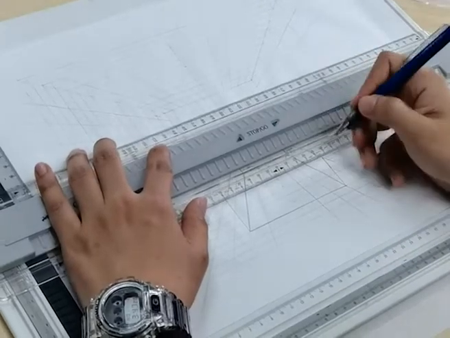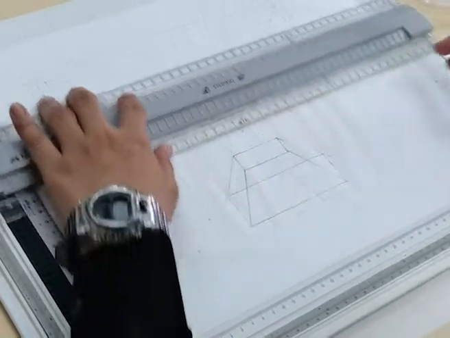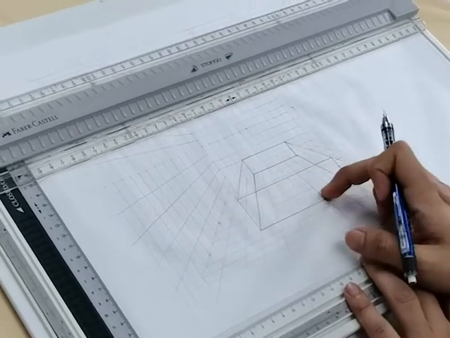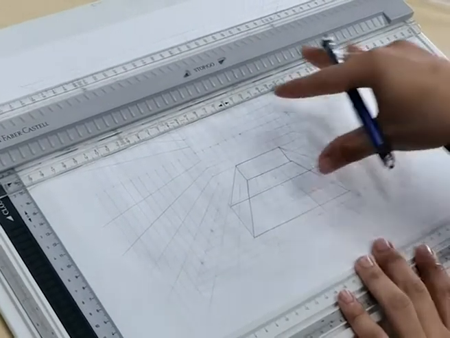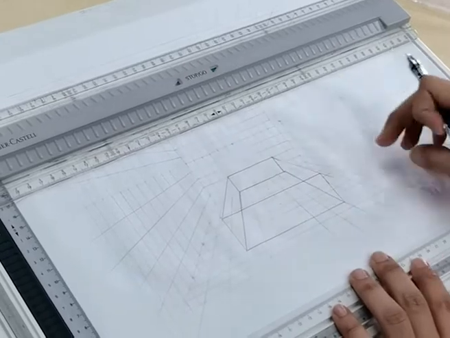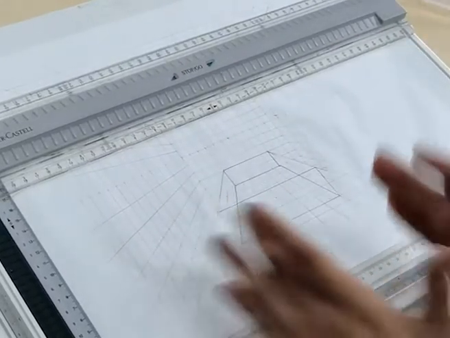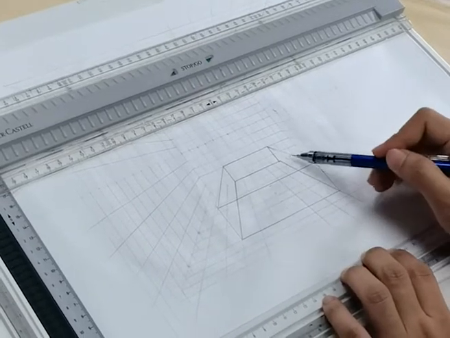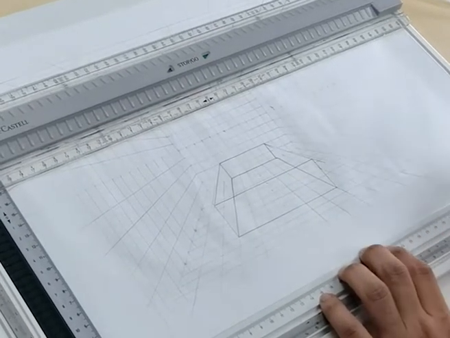Now basically we will be able to see the rectangle for the bed frame. Again, as I said, in perspective drawing it is important for us to identify the exact location of each of the furniture in the space before we draw the detail.